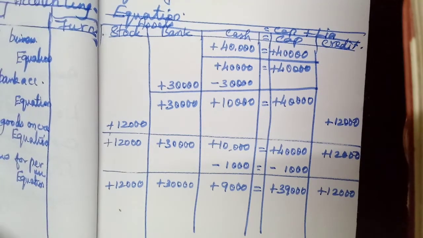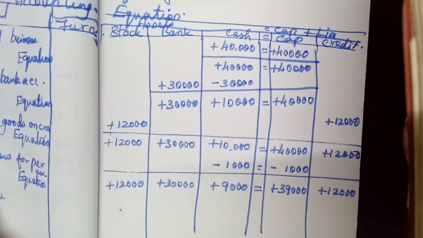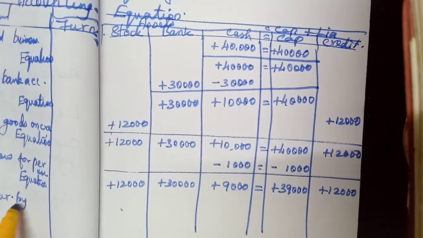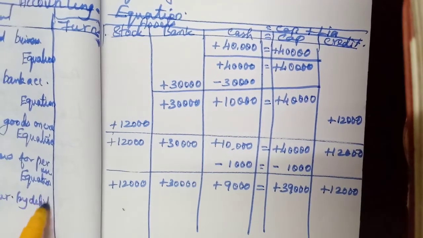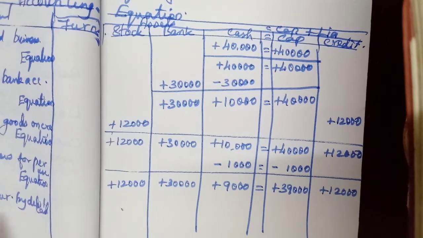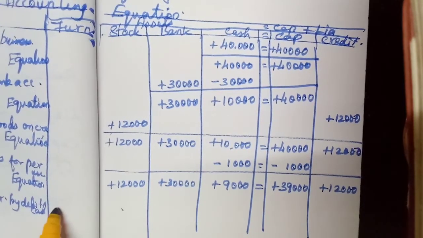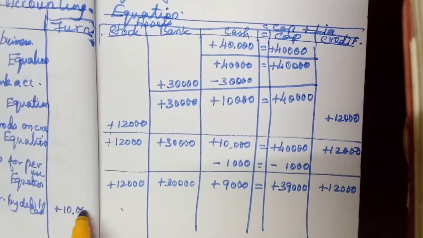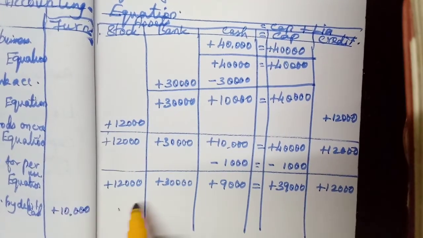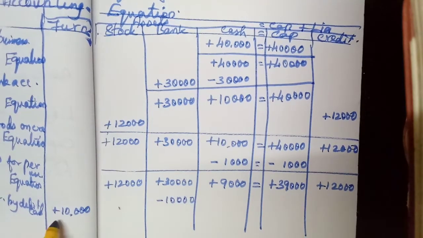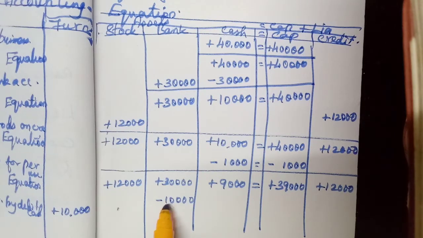Okay, now the fifth one. Bought furniture by debit card. Bought furniture, it will increase the furniture by 10,000. Debit card means the bank is paying, so minus 10,000. In this one, one asset is increasing, another asset is getting reduced.